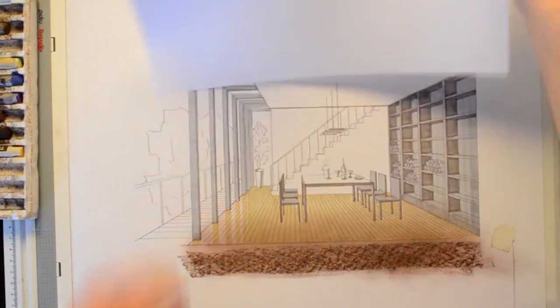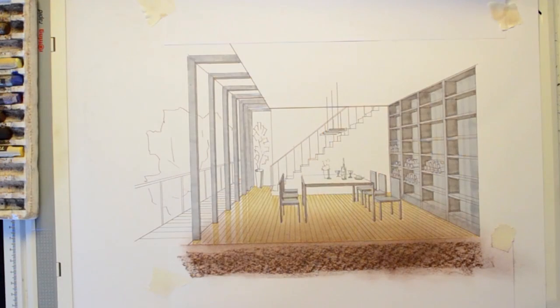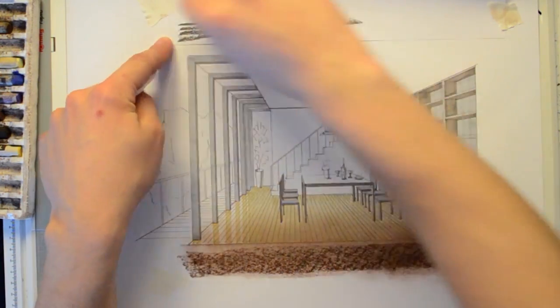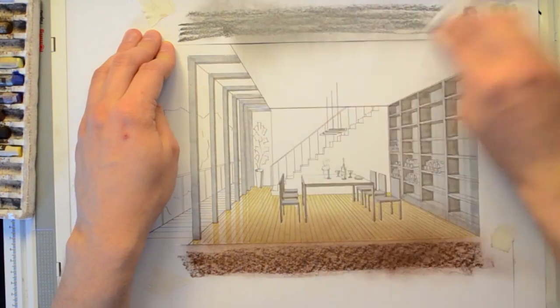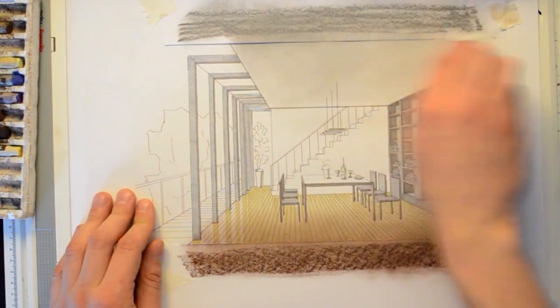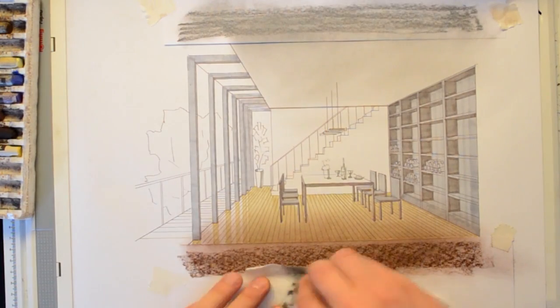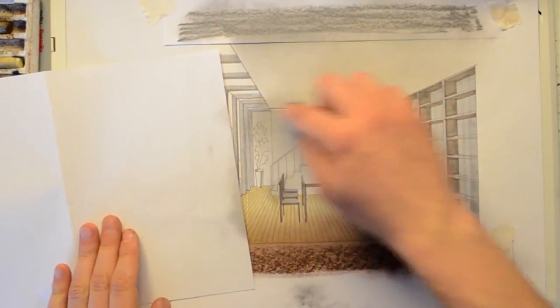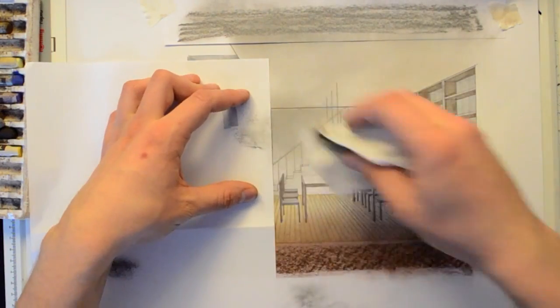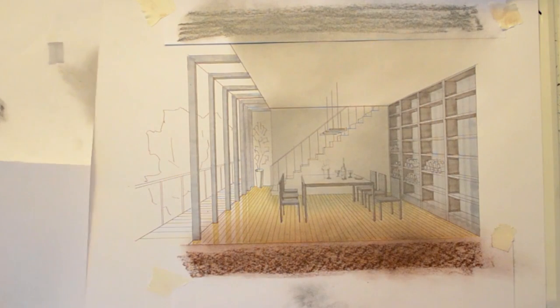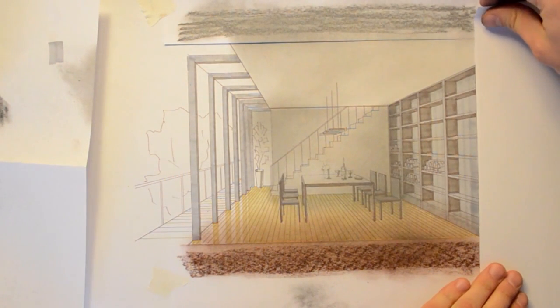I'll have another sheet and put it on top here. And the reason why I'm using paper to do these things is it makes the final drawing look much neater. So it's nice and smudged. Let's also cover this corner.